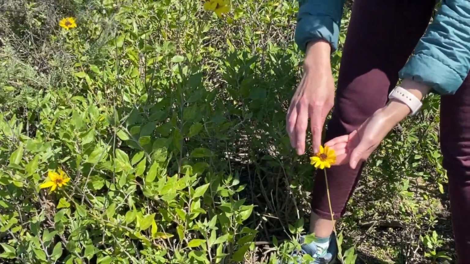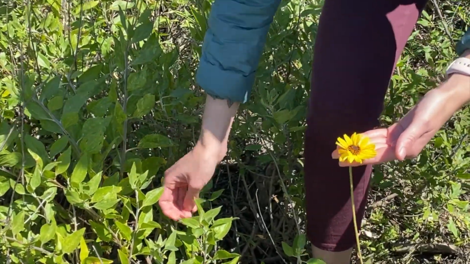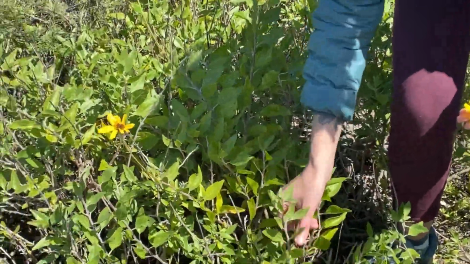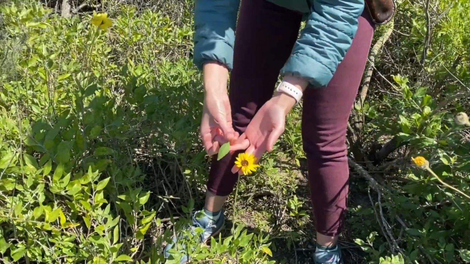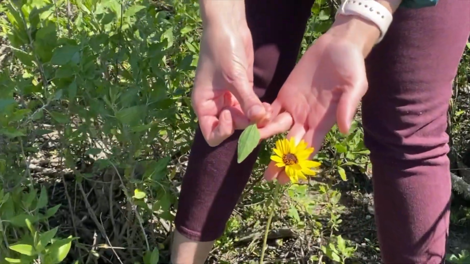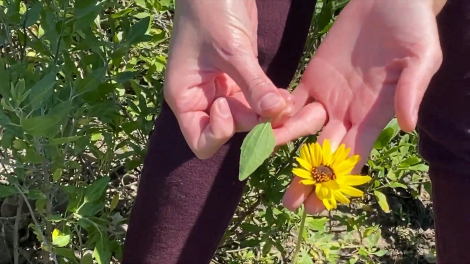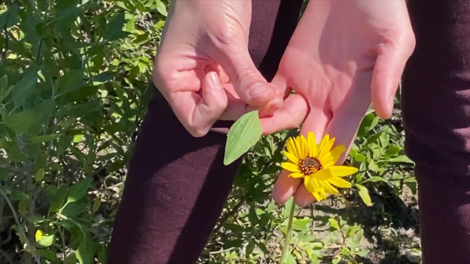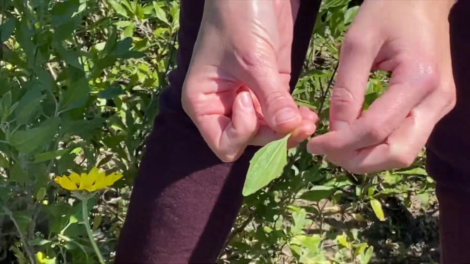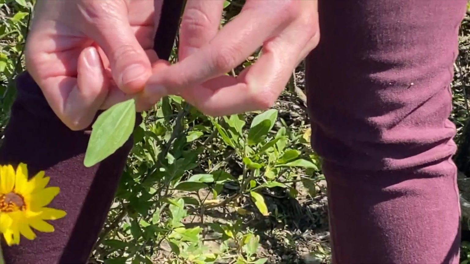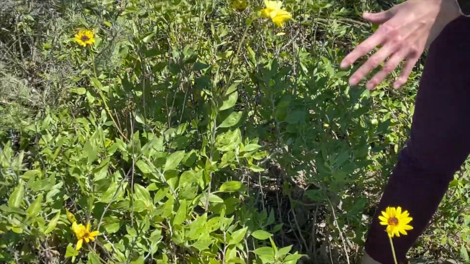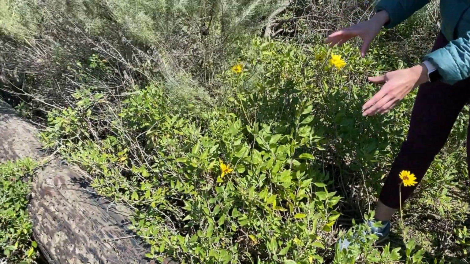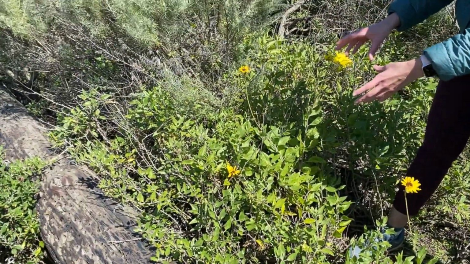So the yellow rays, the brown disc flowers, and it has these leaves that are palmately veined. So leaves with 3 main veins on the underside, all attaching at the tip of the petiole there, so palmately veined leaves. So this plant here is Encelia californica, the California brittle bush.